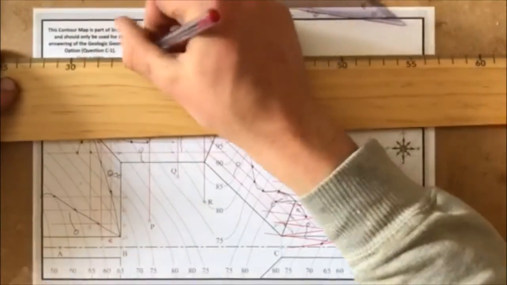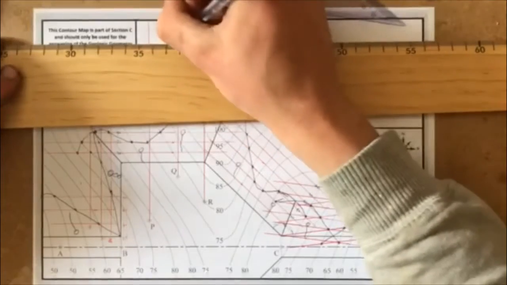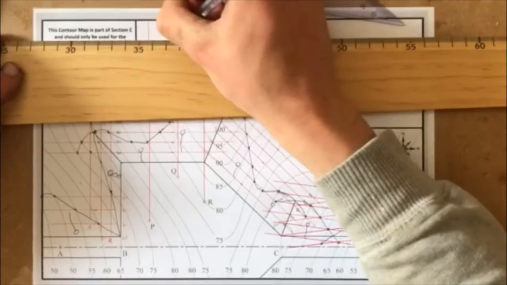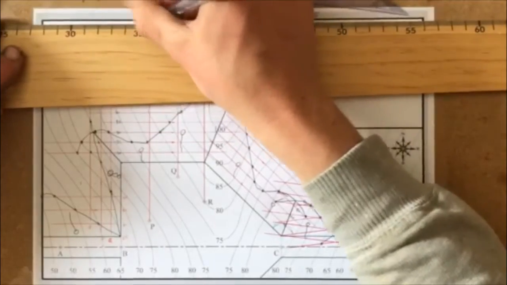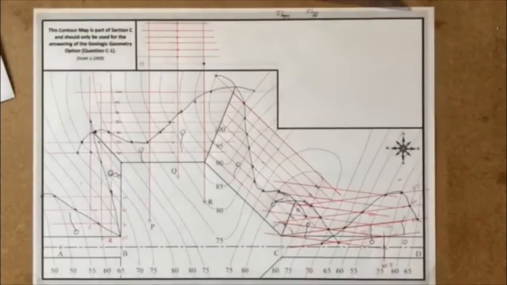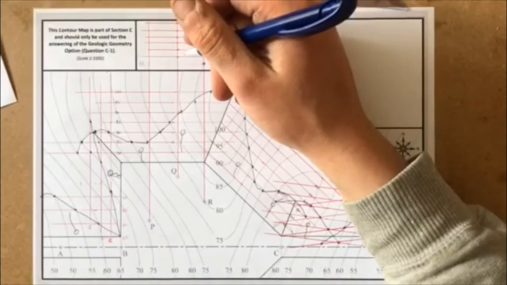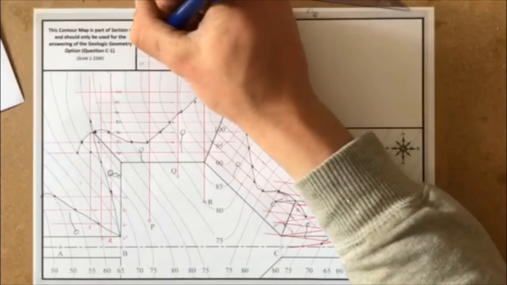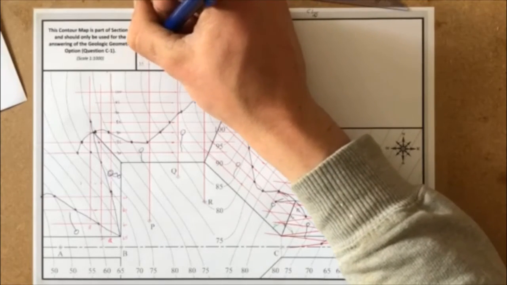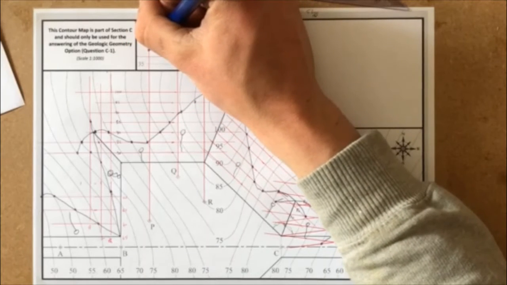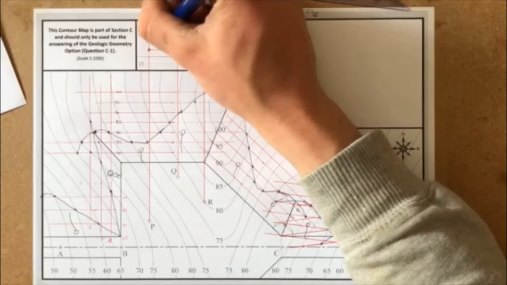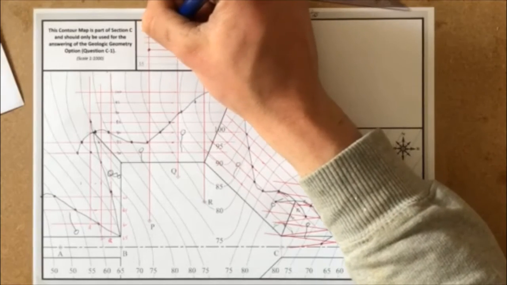Draw these across here. 45 is P, so that's 35, 40, 45. And 60 is Q, so there's 45, 50, 55, 60.